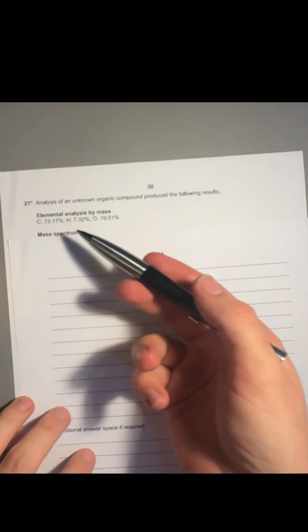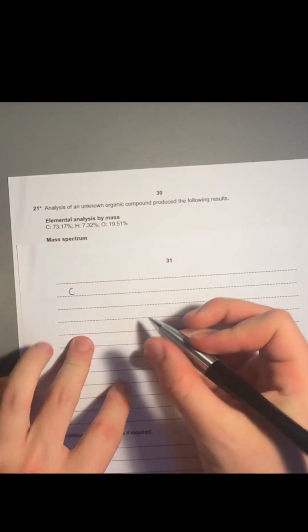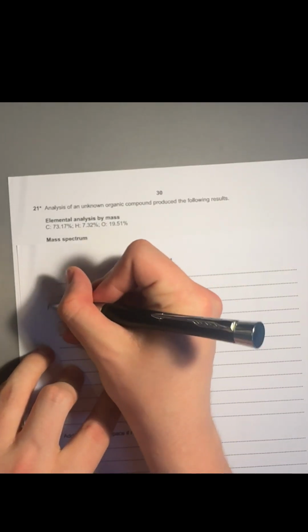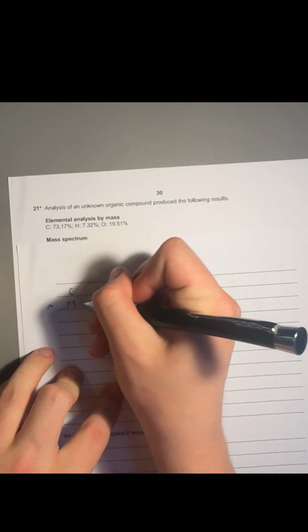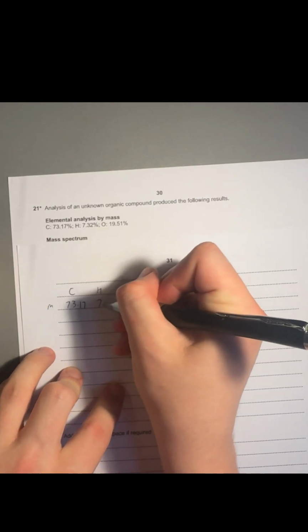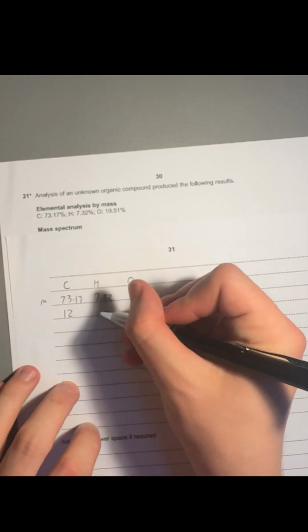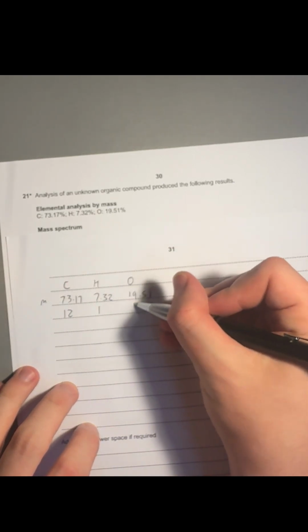up here. So we know 73.1% is carbon, 7.3%, I won't read out the rest, but you know that. So that means we can write carbon here, hydrogen here, and oxygen here. And we know that essentially the mass is going to be equal to 73.17, 7.32 there, and then 19.51. You're then going to want to divide these by the ARs, sorry, the atomic masses. So 12, 1, and then 16.